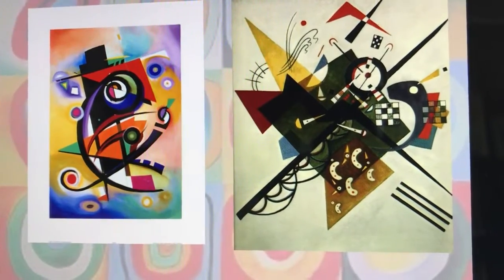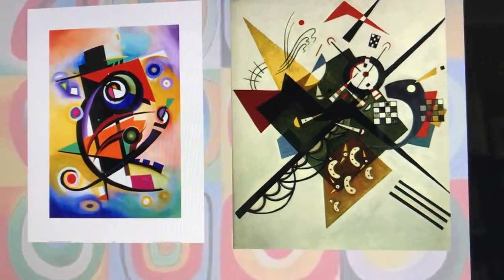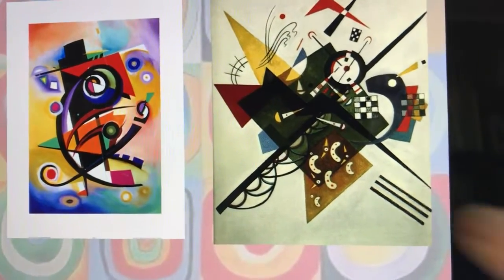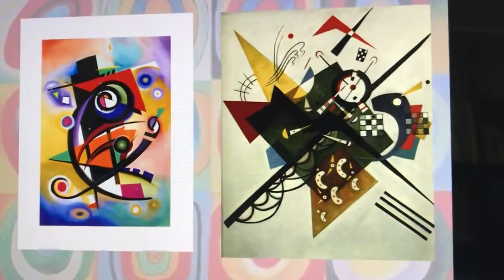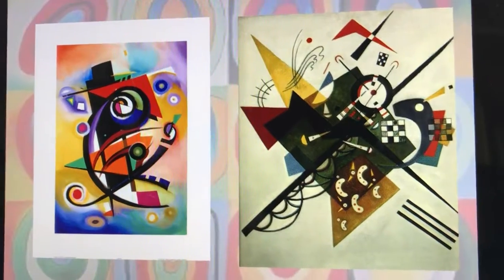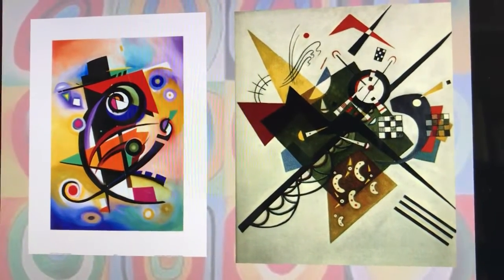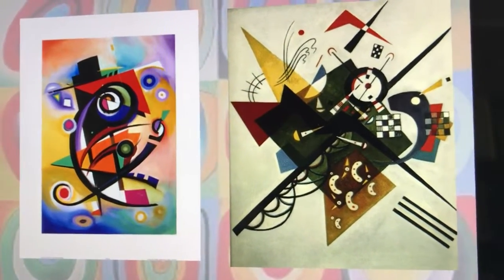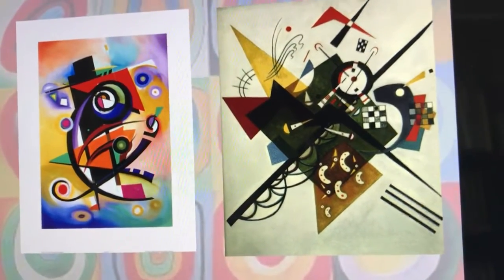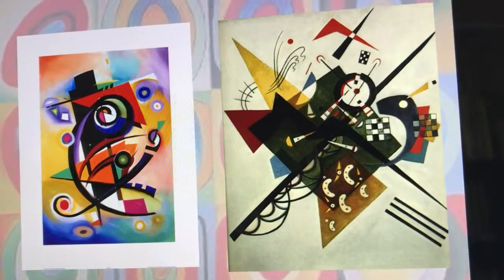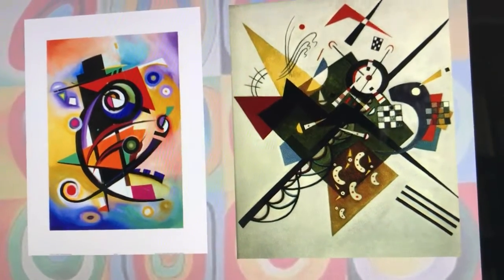Versus the one on the right, you probably won't see it, but I kind of see it. It might be some kind of instrument, either a violin or a cello, something that definitely inspired some kind of music.